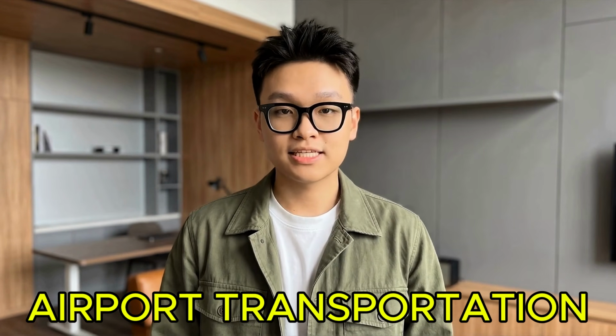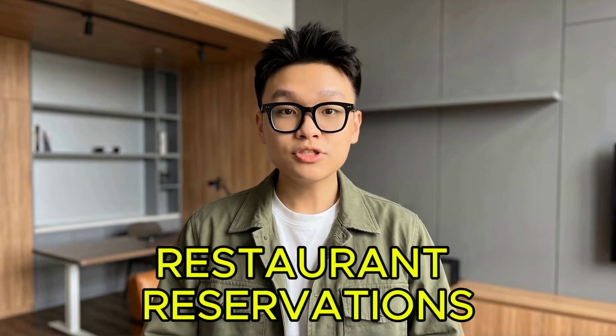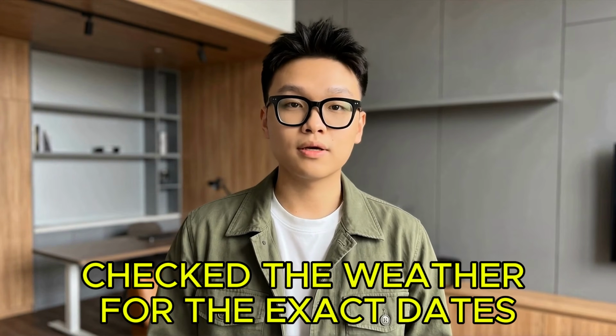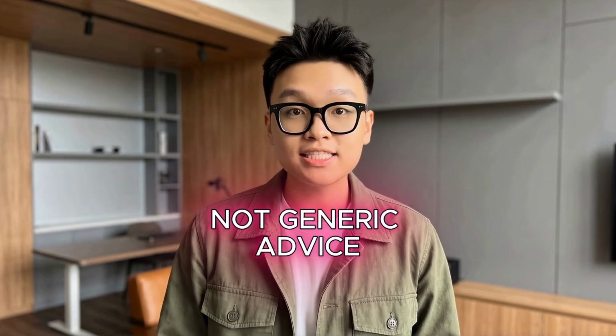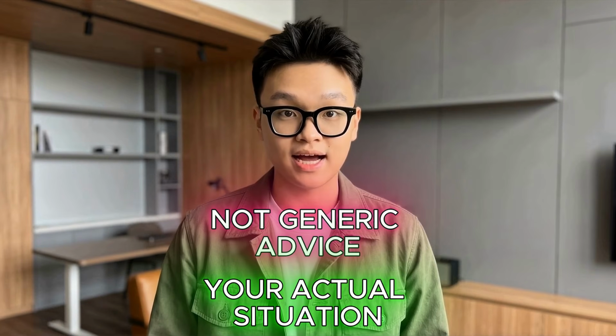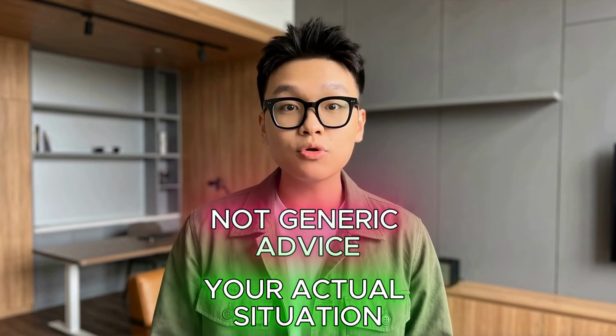Maybe you still need airport transportation. Maybe you forgot restaurant reservations. Maybe your itinerary is too packed. Or maybe you never checked the weather for the exact dates. That is the difference. You're not asking AI for general advice anymore. You are asking AI to review your actual situation.